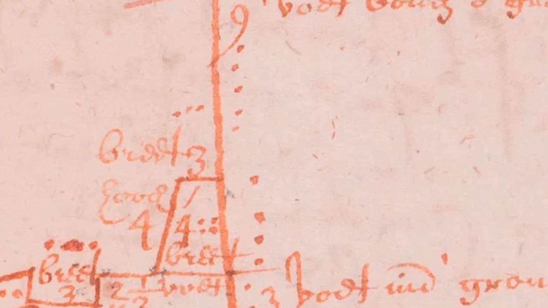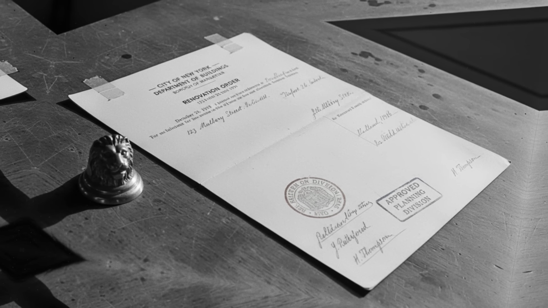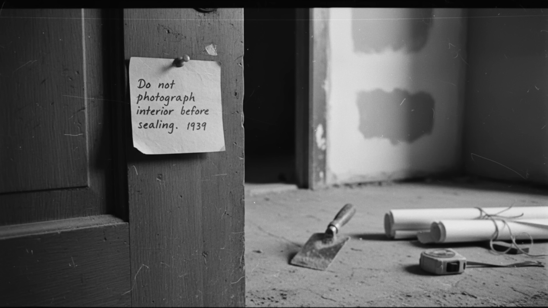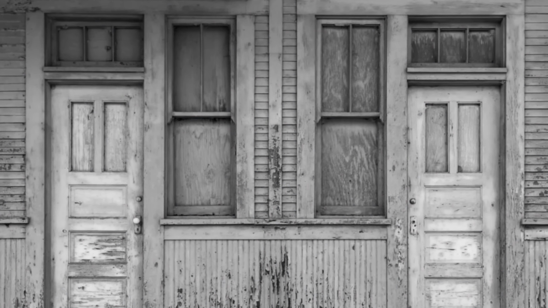The strangest detail appeared in a handwritten margin note on the 1939 renovation order. "Do not photograph the interior before sealing." Someone wanted no record of what lay beyond that doorway.